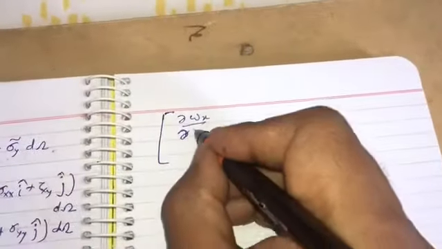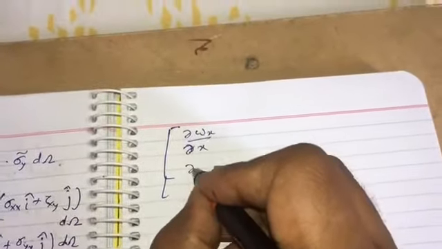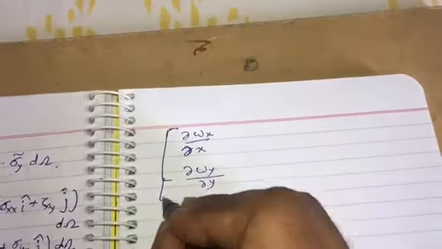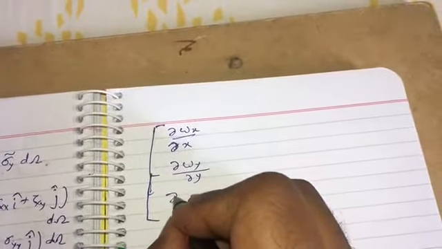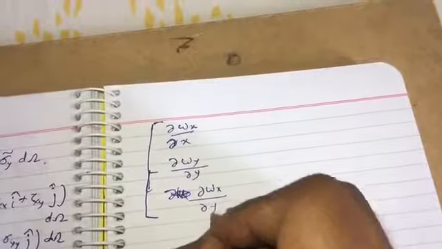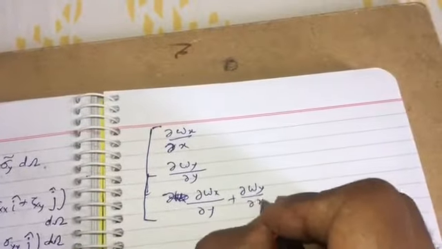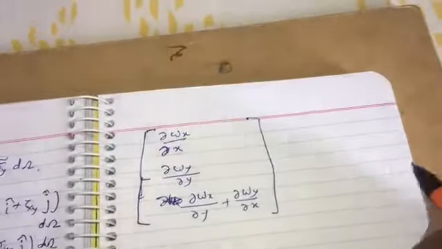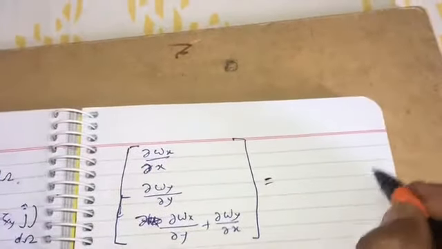So del wx over del x, del wy over del y, and del wx over del y plus del wy over del x. This becomes equal to what we want.